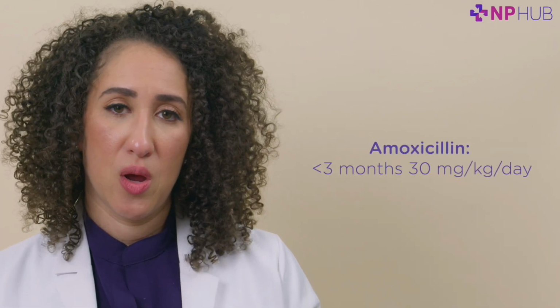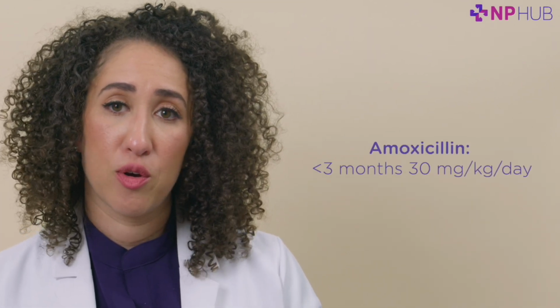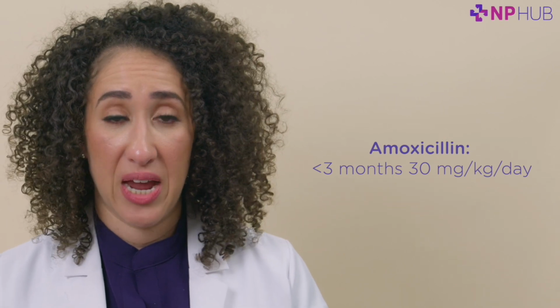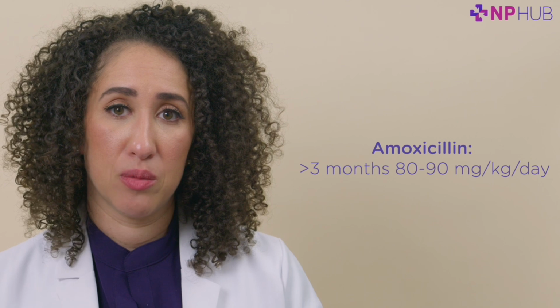Observe children younger than 2 with mild signs and no ear drainage for 48 hours. Treat children with amoxicillin younger than 3 months at 30 milligrams per kilogram per day, and older than 3 months with 80 to 90 milligrams per kilogram per day, twice a day for 7 to 10 days, and lean towards the 10 days for older than 2 or severe infection.